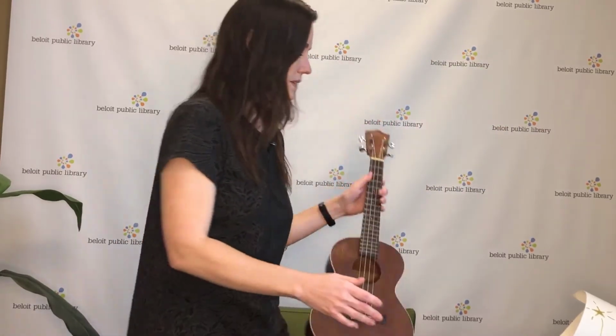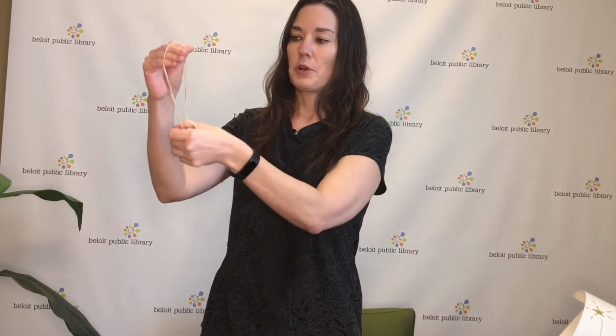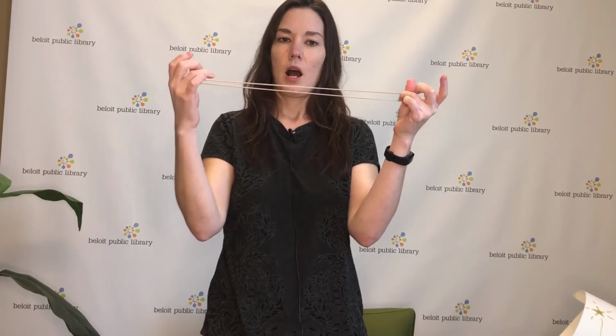You can try this at home using a rubber band if you don't have a stringed instrument or you don't want to mess with the tuning of your stringed instrument. If you have a doorknob, you could put the rubber band on there, pull it down, and pluck the rubber band and just experiment with it.